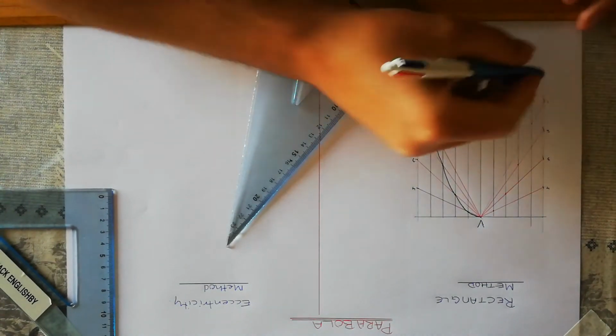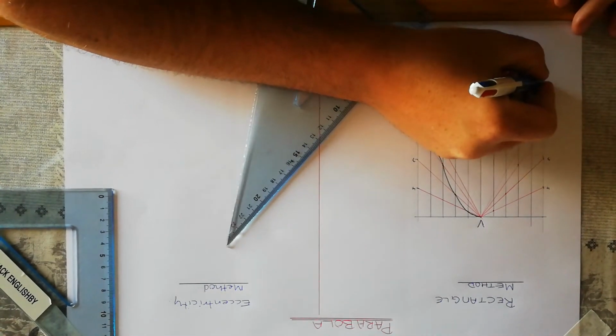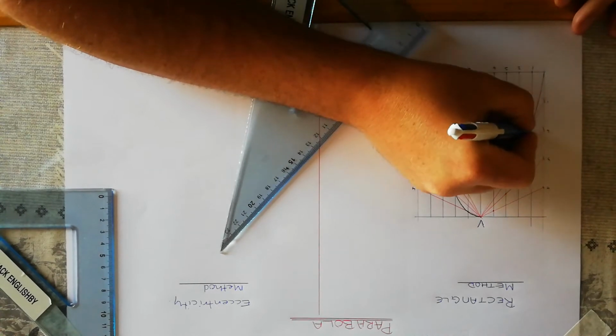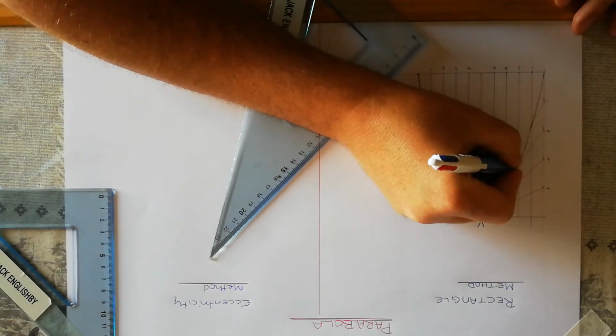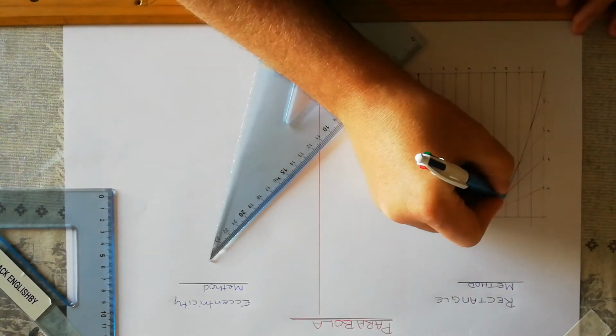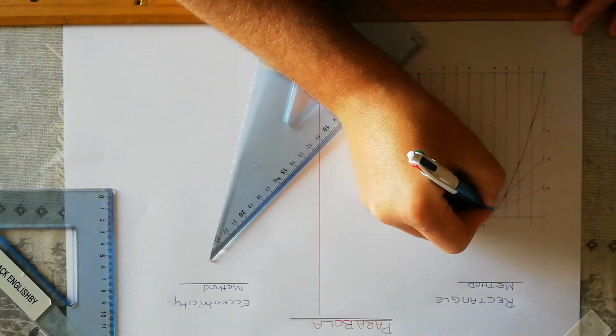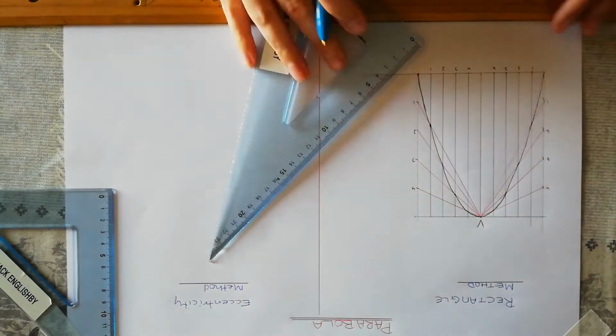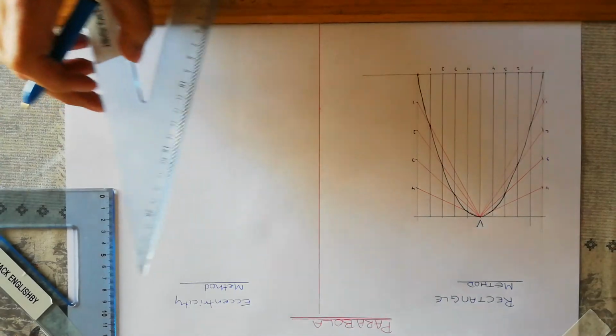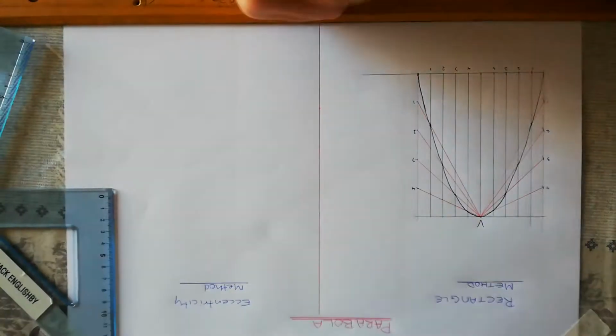So a fairly simple method. It will tell you which side is the vertex, or the vertex is the top of the parabola. Okay, so that is a very simple version, and that is the rectangle method for drawing a parabola.